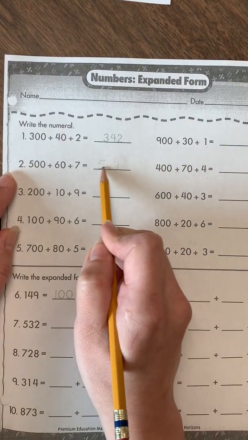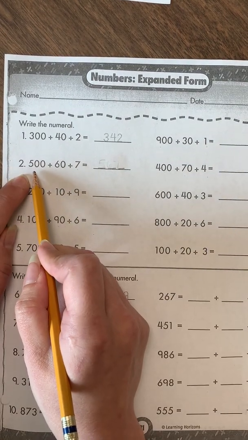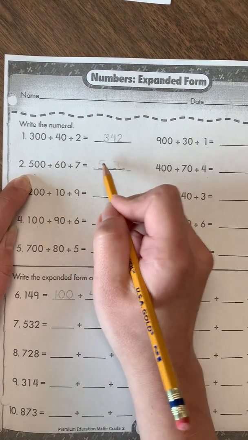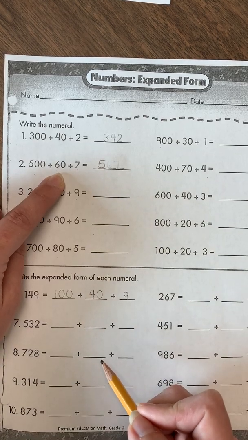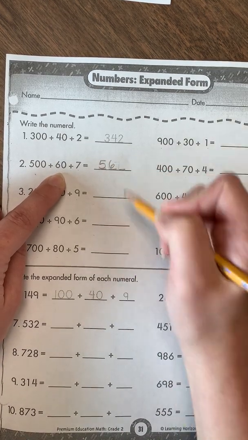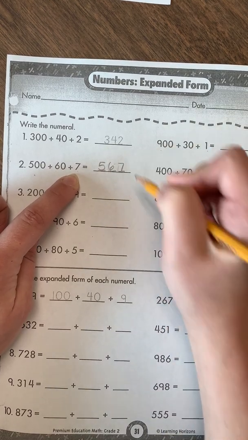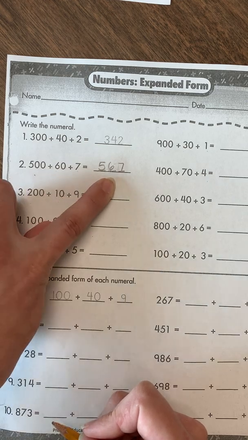So our answer is going to have 3 digits. Start with your hundreds. How many hundreds? 5. How many tens? 6. And how many ones? 7. 500 plus 60 plus 7 is 567.